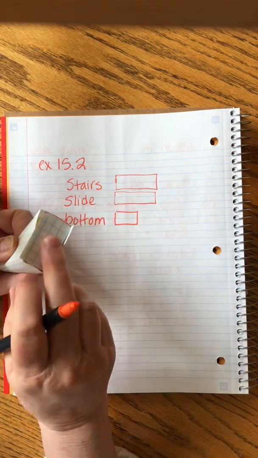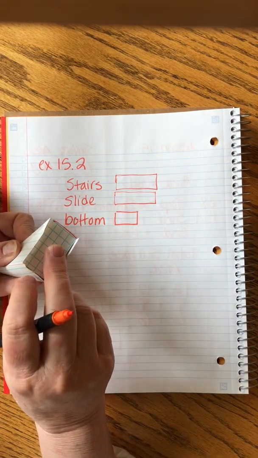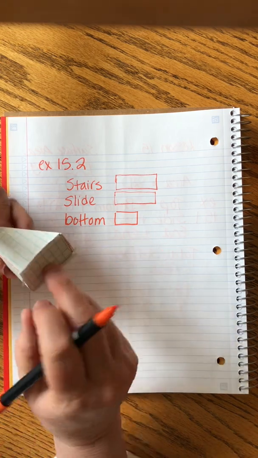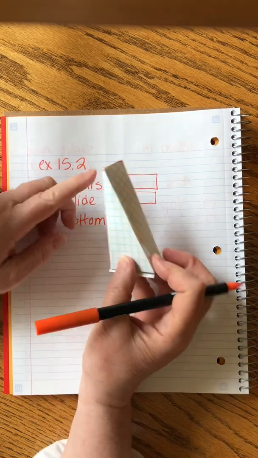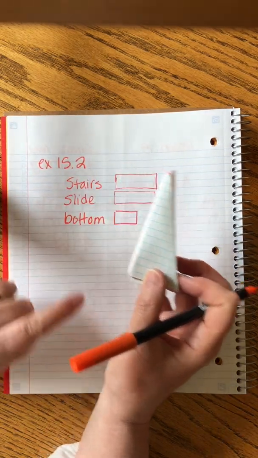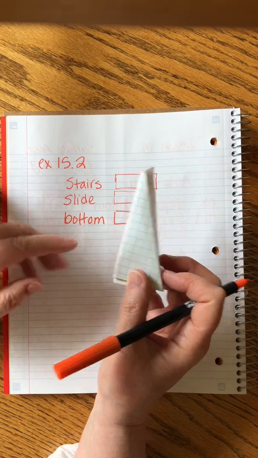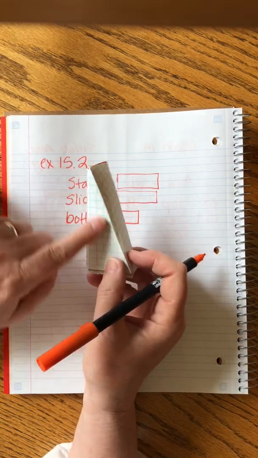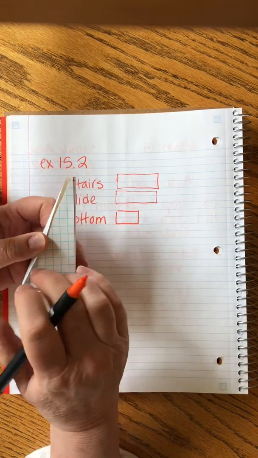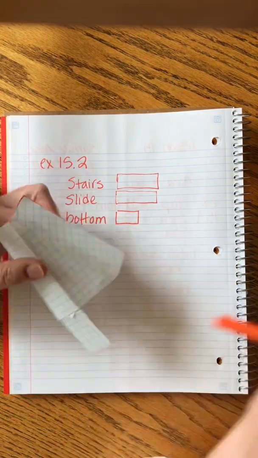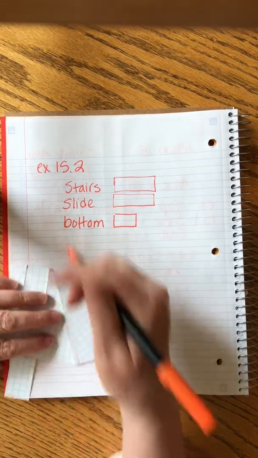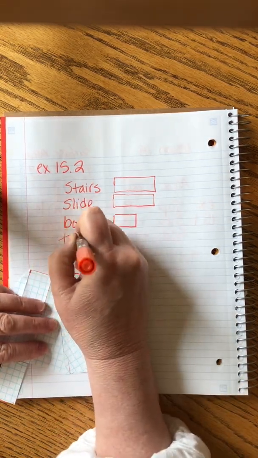And there it is with my paper skin on it. Okay, so I've got 3 rectangular pieces, but none of them are the same, are they? There's the stairs, there's the slide, and then there's the bottom that's under here. They're all different. I do have some matching sides. This triangular bit here and the triangular bit on the other side. I'm gonna open it up so you can see them at once. These 2 triangles are the same. So I'm just gonna call those the triangles.